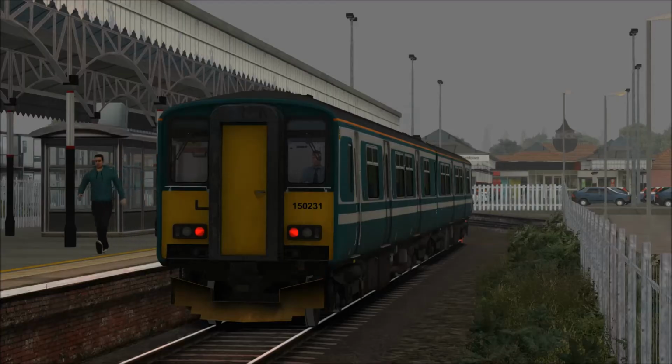Hello YouTube and welcome to the next video in the route learning series for Train Simulator. In this journey we're going to be taking the return part of the previous video, which was from Ipswich to Felixstowe on the Felixstowe branch line. So today we're going to be driving from Felixstowe to Ipswich, which is a distance of around 15.5 miles.